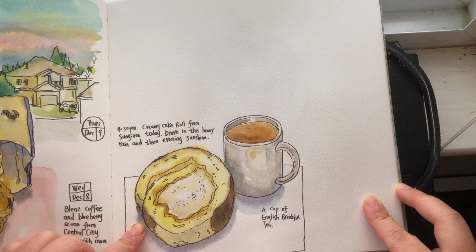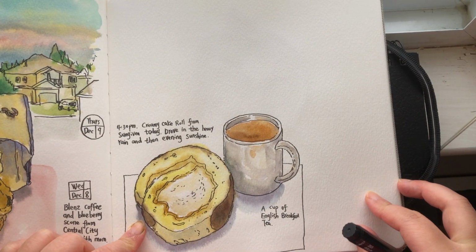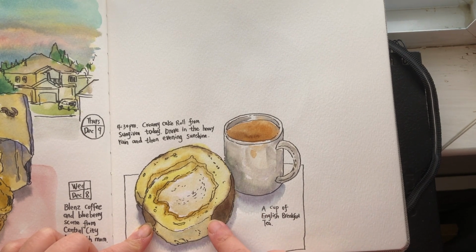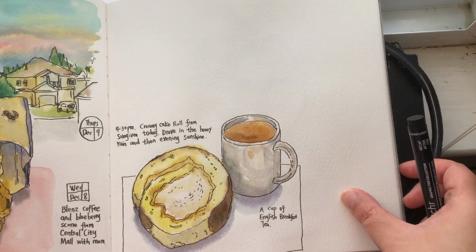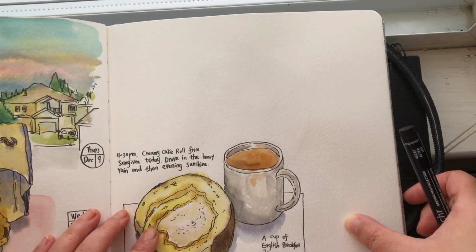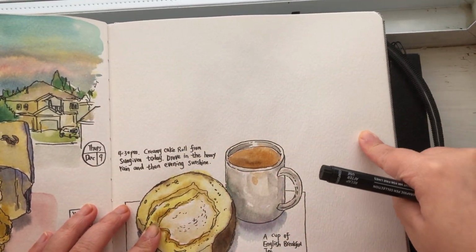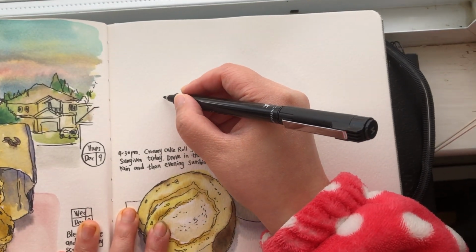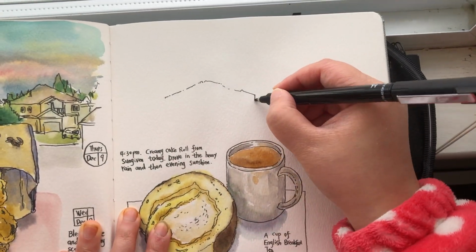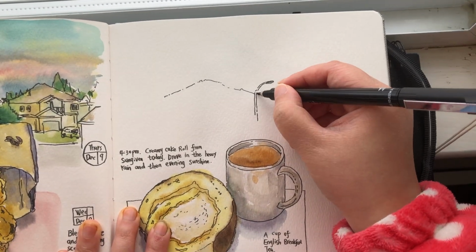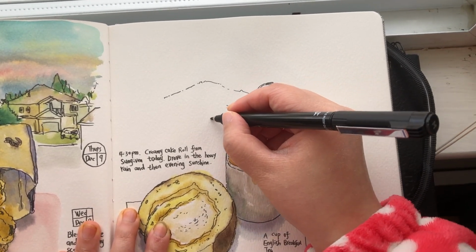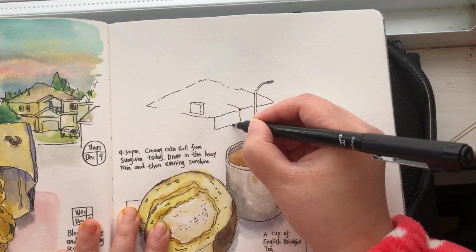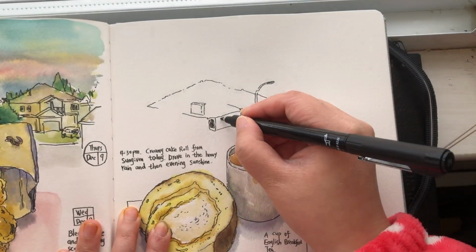So here is a look of my current art journal page. As you can see, I sketched my afternoon coffee and a slice of cake. And now I'm going to sketch the snowy cityscape right over here on top. Let's see. So I already have a sense of size and placement of the houses and the major objects in the scenery before I start drawing. So now, as you can see, I'm drawing this house on the left-hand side.